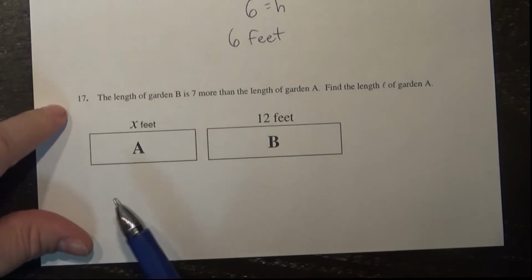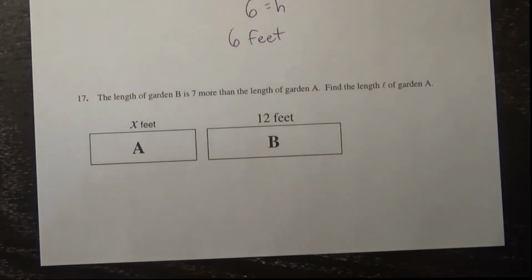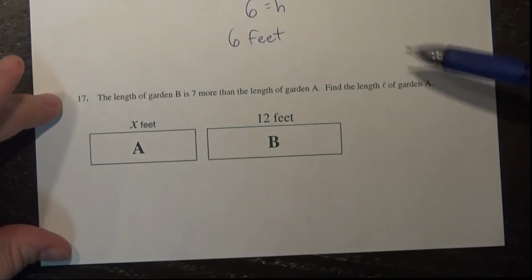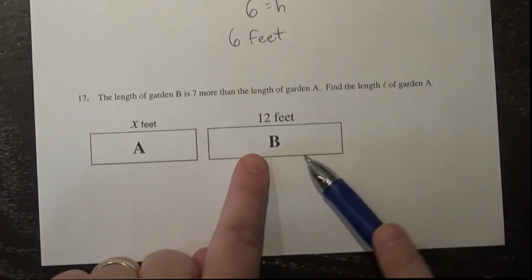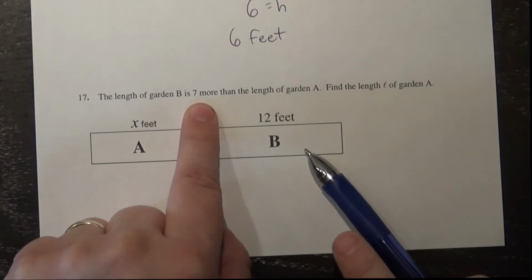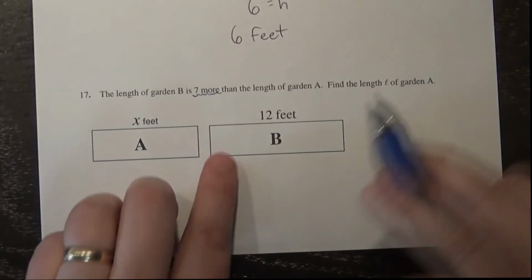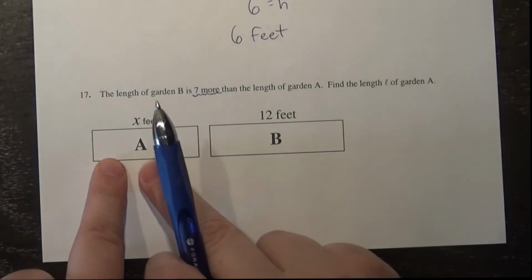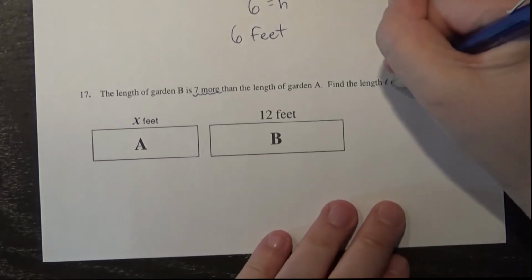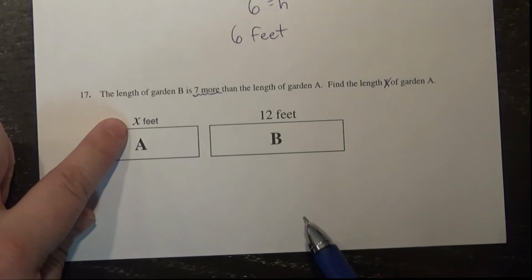Look at number 17. Again, you're going to look at this and you're going to say, ooh, this one's really tough. Can't figure it out. I don't want to try it. Can't do it. Stop that nonsense and instead just read the question, because this is another easy one. It says the length of garden B, here it is, is 7 more than the length of garden A. I'm going to underline 7 more. That seems important. This length is 7 more than this length. We want to find the length, I guess that should say x, of garden A. So we want to figure out the length of garden A.